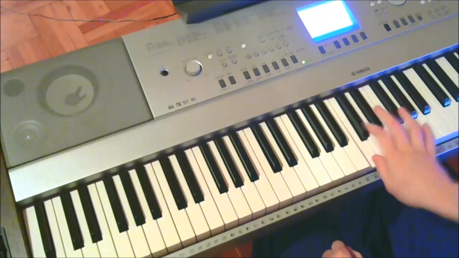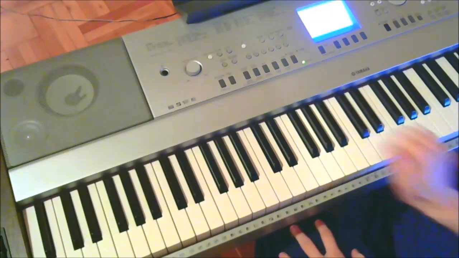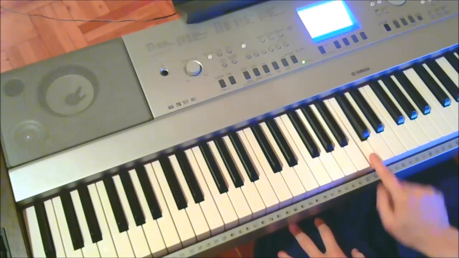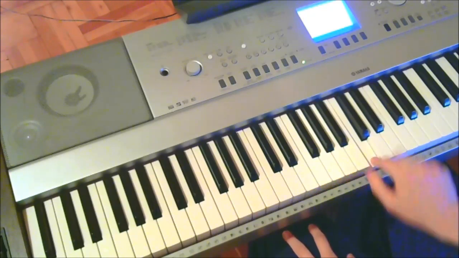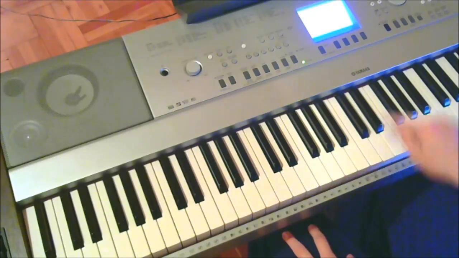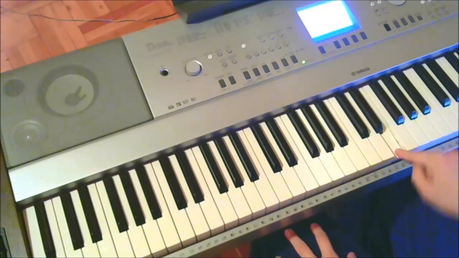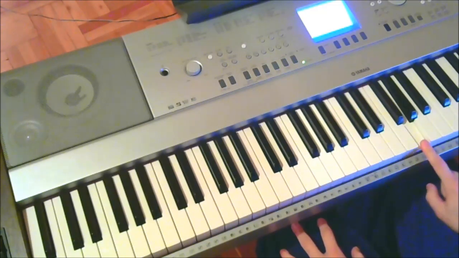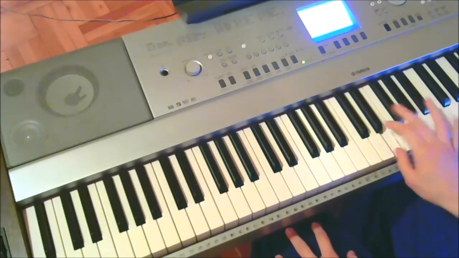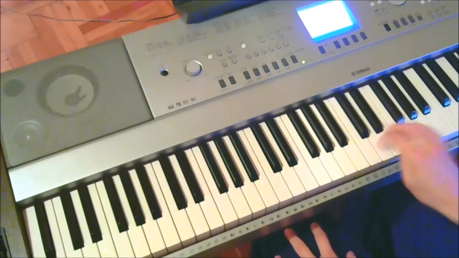Lovely sound. Let's have a look at the blues scale in A. Root, minor 3rd, 4th, flat 5, 5, dominant 7, root. Just internalise that picture.